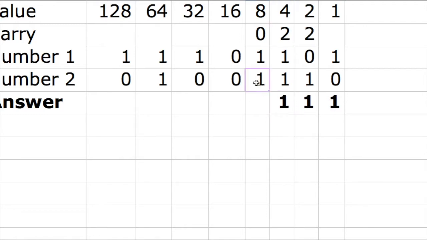Now we come over to 8, and we have the same problem again. We have 1 coming out of 0. However, we don't have any 16-bit to borrow from, so we're going to have to go over to 32 and borrow from there. First thing, we'll do the same thing. We'll treat our 1 as though it is 0. So when we come over to the 16, for just a moment, we're going to pretend as though we have two 16 bits, because 16 plus 16 equals 32.